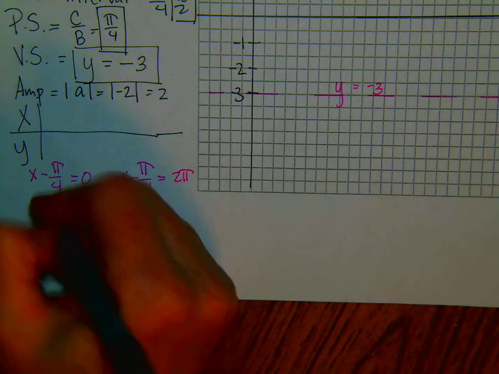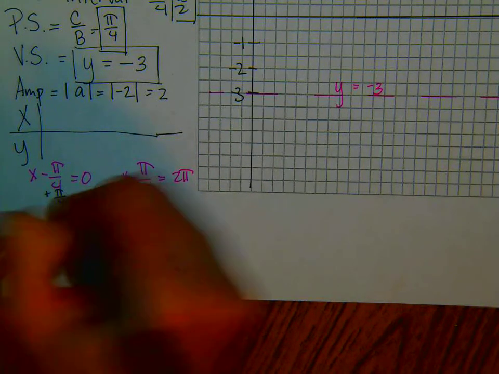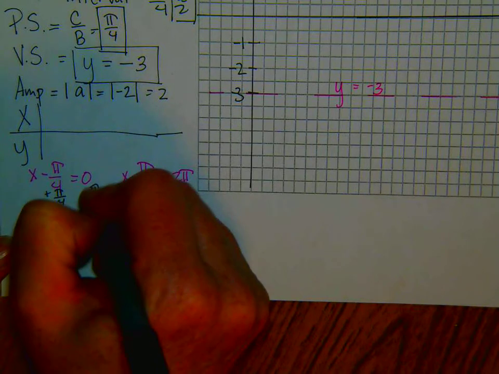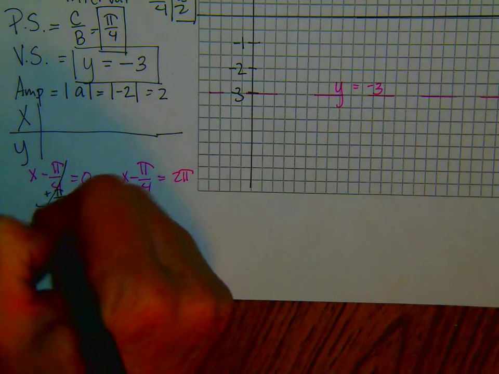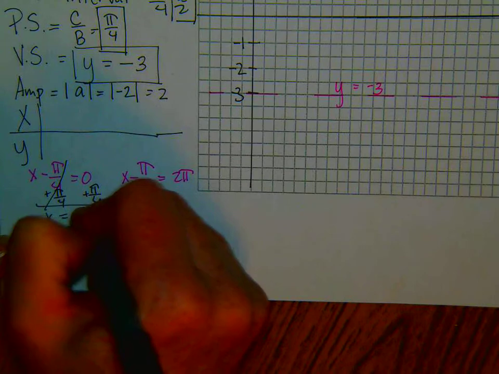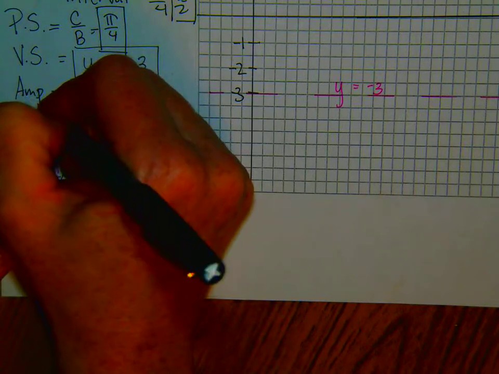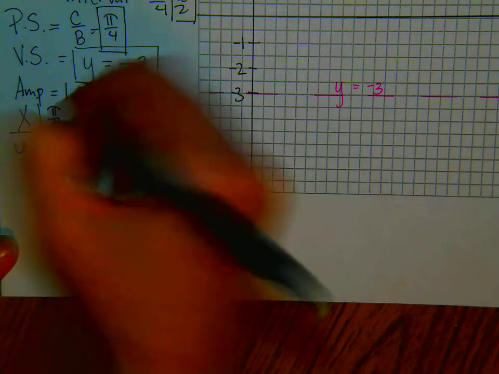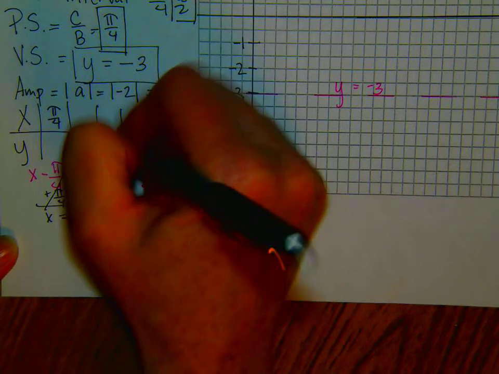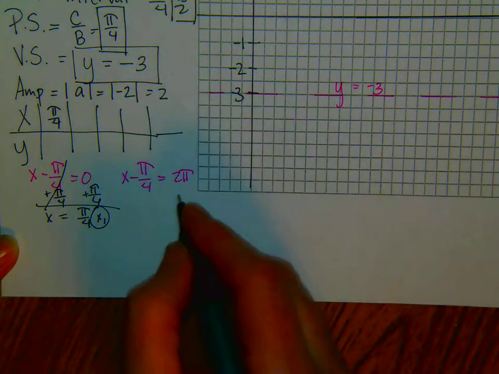So we're just going to add pi over 4, add pi over 4. We're going to get x equals pi over 4. This is our x1. We're going to put it right up here, pi over 4. Now we're going to solve for our x5.